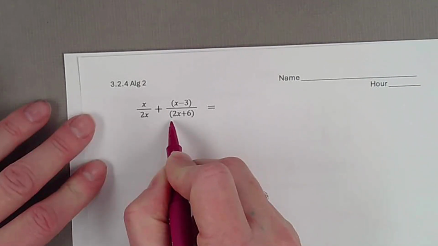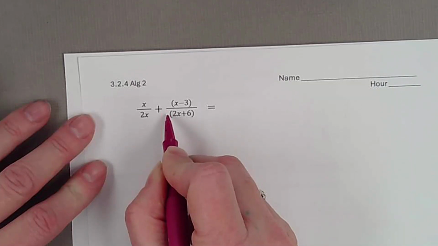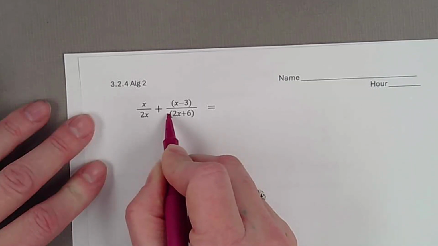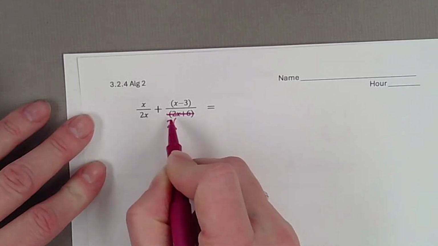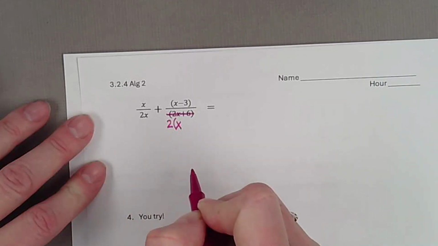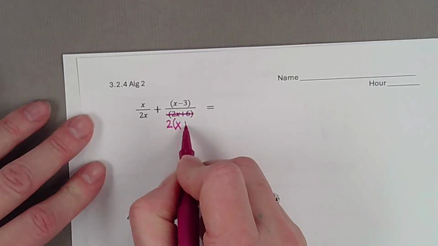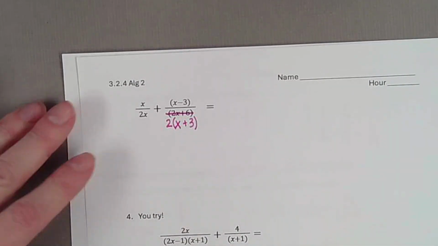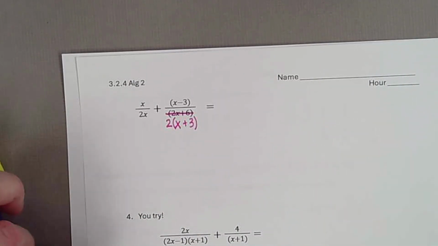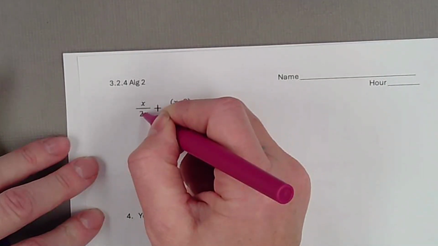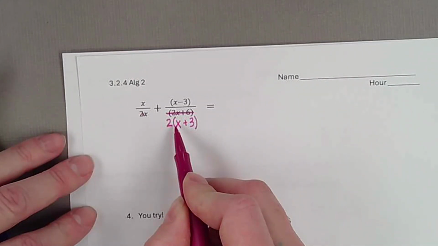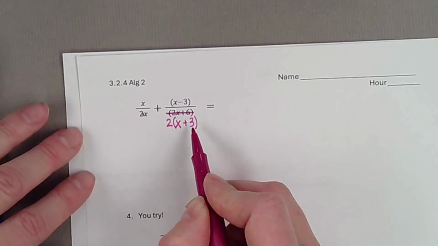So right here, I see a common denominator, or sorry, I see a greatest common factor. So I'm going to take that one and say I have a 2, and when I factor out a 2 from a 2x, I have an x left. When I factor out a 2 from a 6, I have a 3 left. So now on this part, I have a 2 times x. On this part, I have a 2 times an x plus 3.